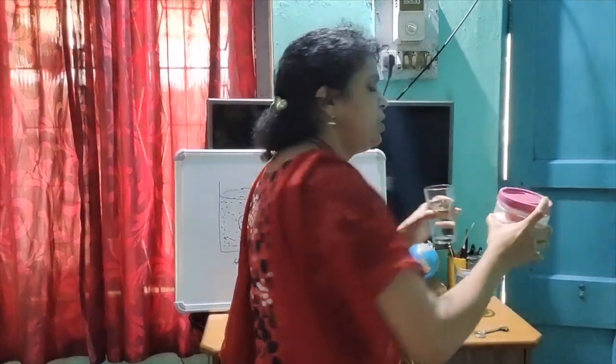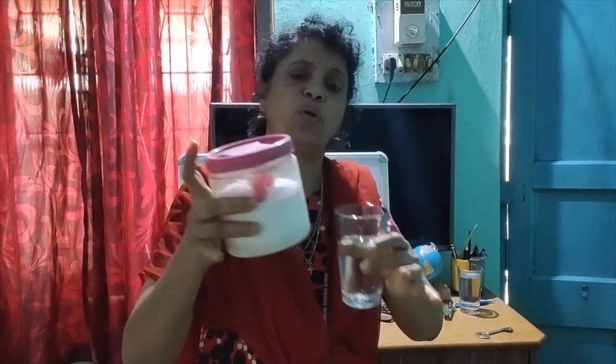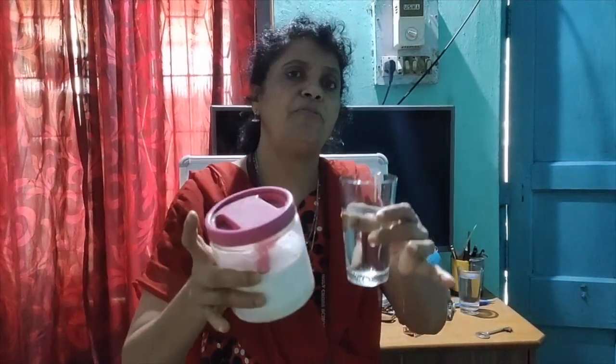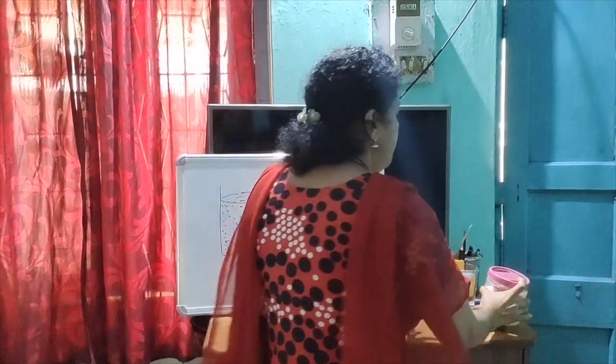This much of water I have, and if I put this full container of salt into this, or even half of this salt, if I put into this water, it becomes highly concentrated salt solution. Because water molecules, in comparison to the salt, will be less. Water molecules are less, but the dissolved particles, in this case salt molecules, are more, and then you can say that is a hypertonic solution.